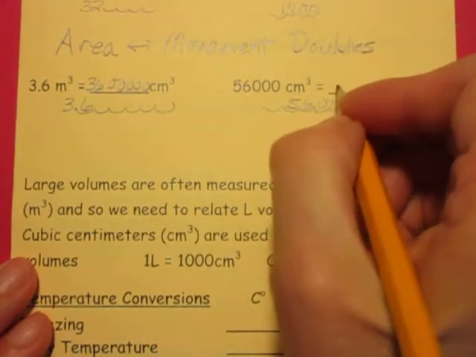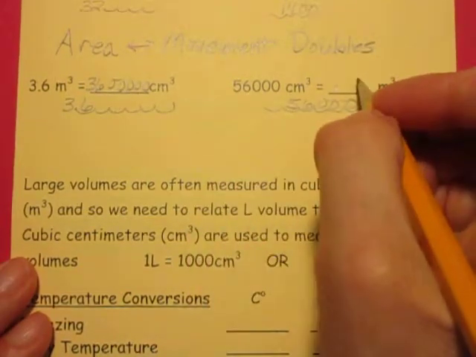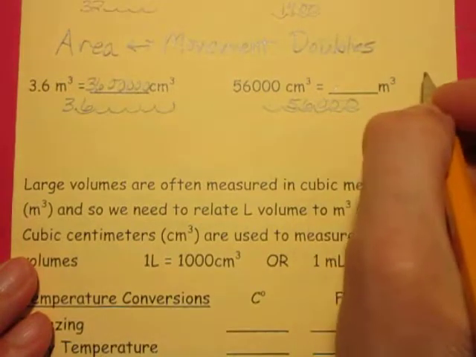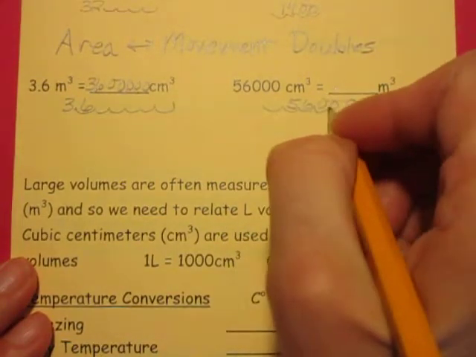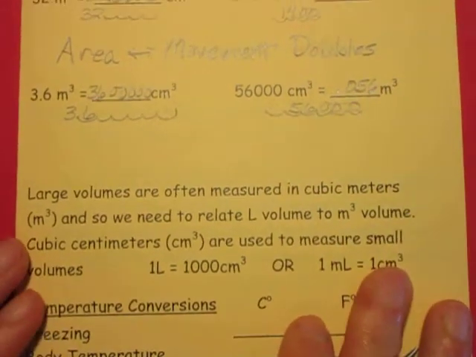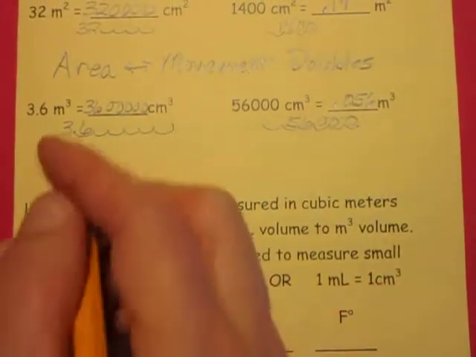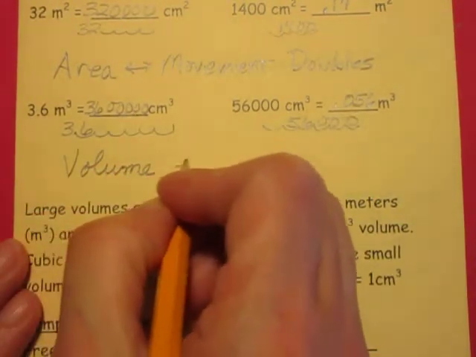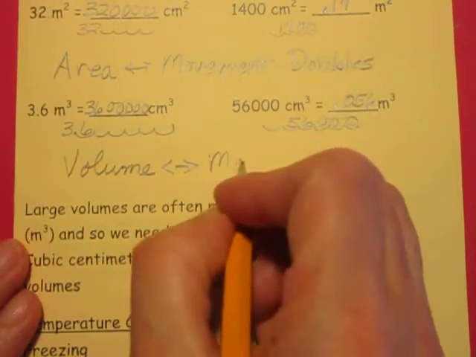So it's actually 6 places. So when we're looking at volume, movement triples.